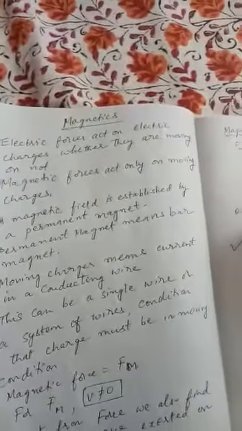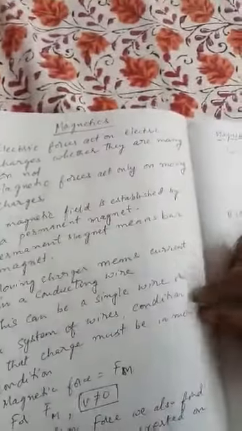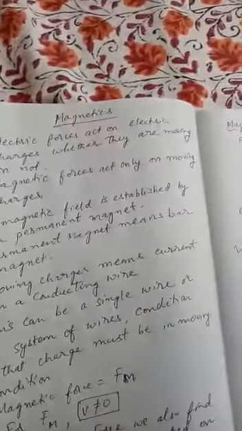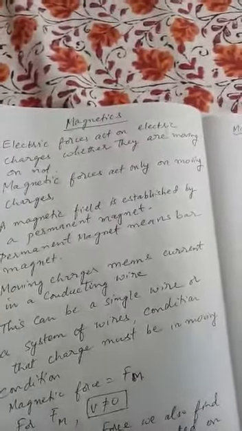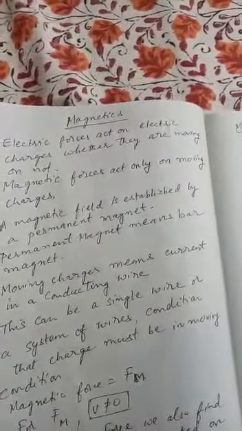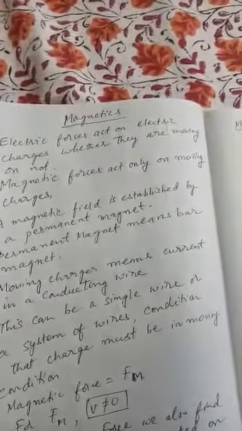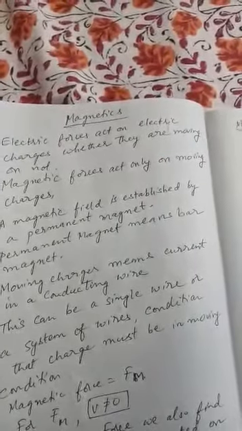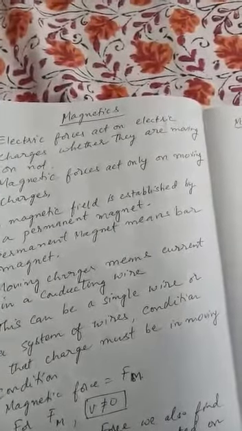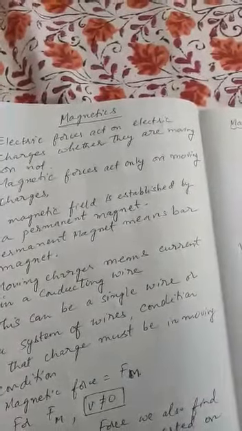Students, we are going to start a new chapter called magnetism. In magnetism, we try to find magnetic forces. Like in the previous chapter, we studied current electricity and electrostatics. There we found out electrostatic force.